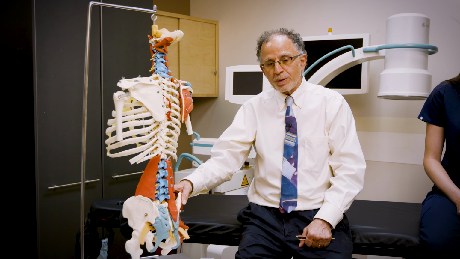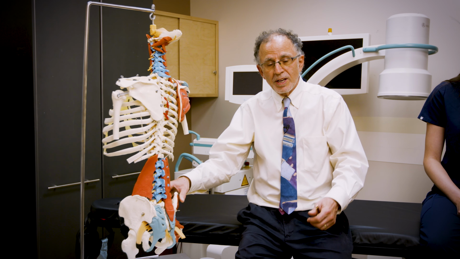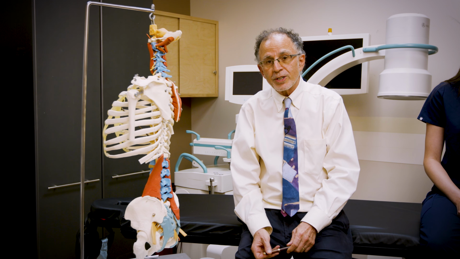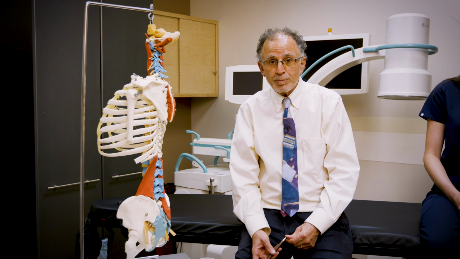Also, occasionally in the older patient, they might have osteoporosis, and even opening something as simple as a window that's stuck may cause a compression fracture. But those are relatively rare, at least in my practice.